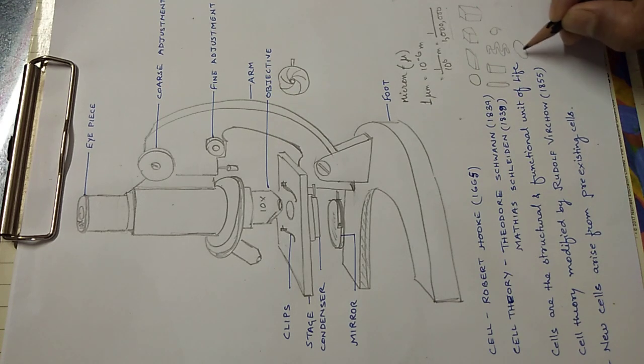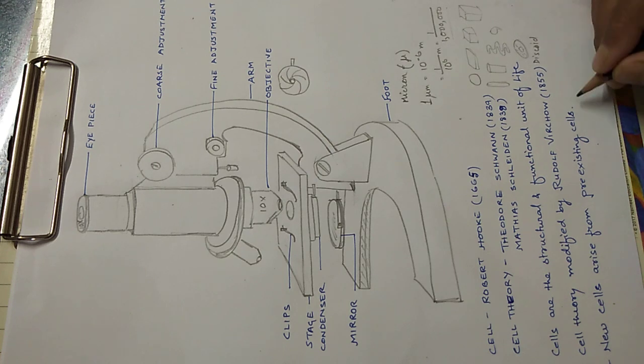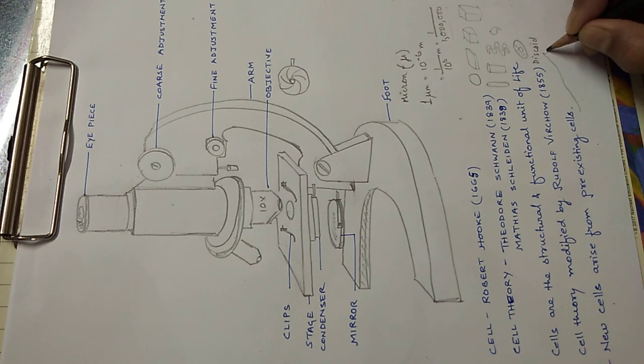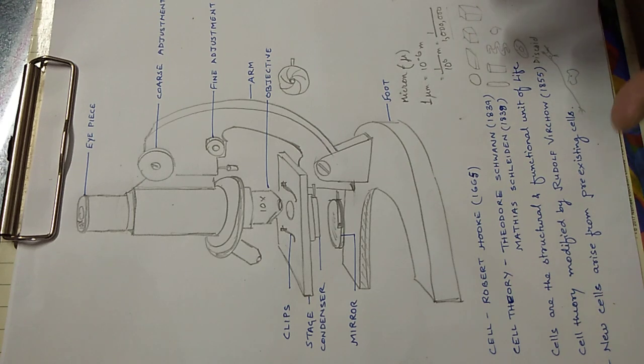Cells may be discoid. Discoid means just like a pizza base. Red blood cells are the smallest cells of our body, and this shape is called discoid. So cells may be discoid in shape. Then you may have wire-like cells, for example nerve cells. Cells may be shapeless, as in the case of amoeba. So there are different types of cells.